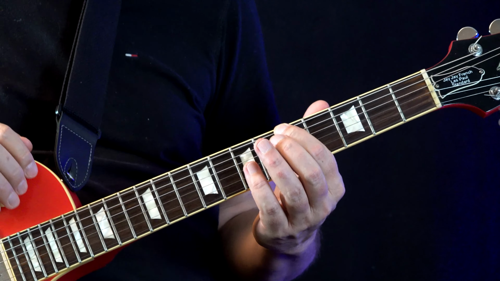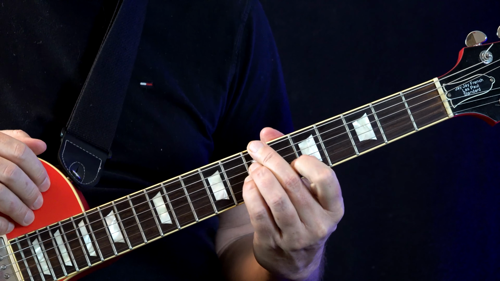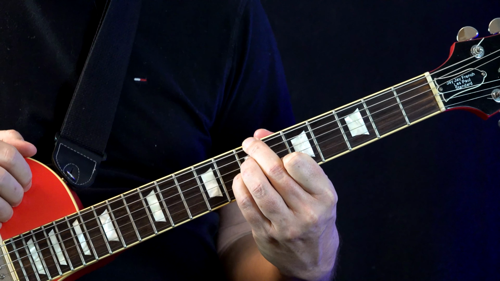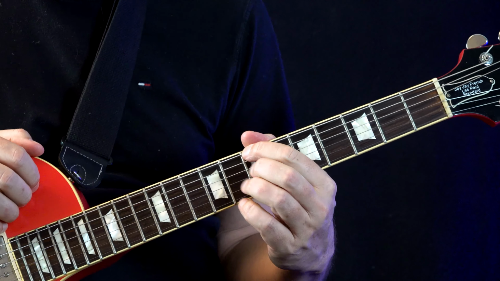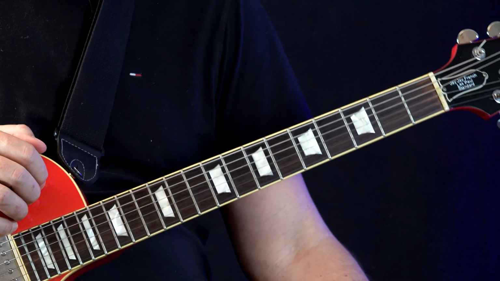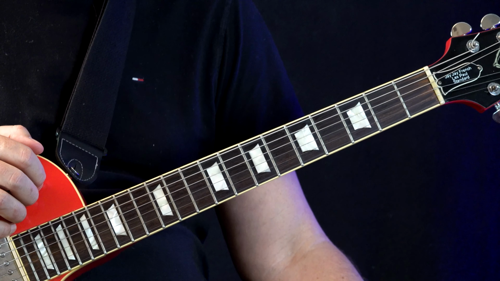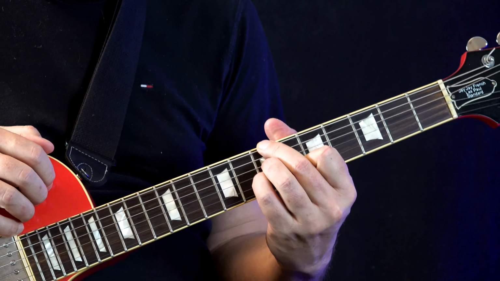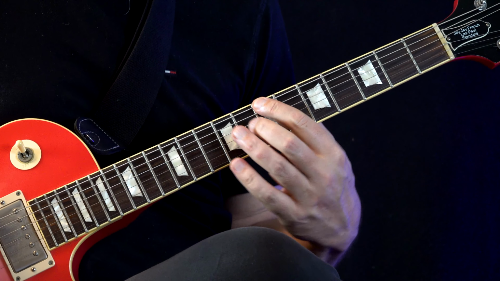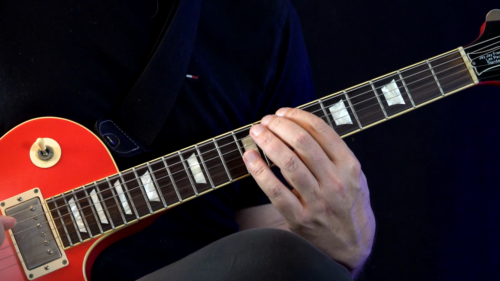And last but not least, we have 5-7 of 3. Original mode is Locrian. Well, we could discuss which one is the nearest mode because it's not really a near mode, but I suggest taking here Phrygian natural 3 again.